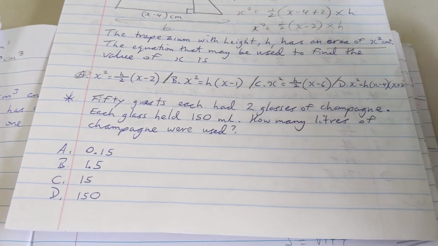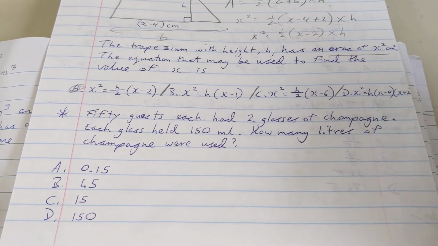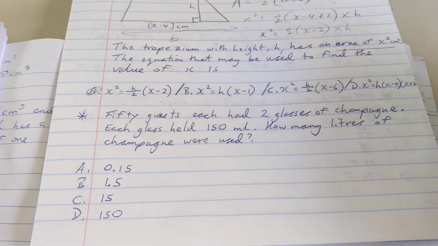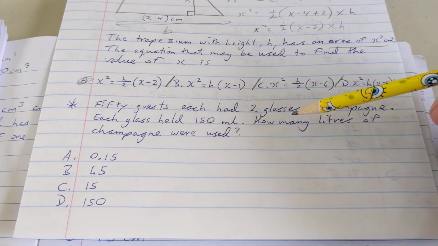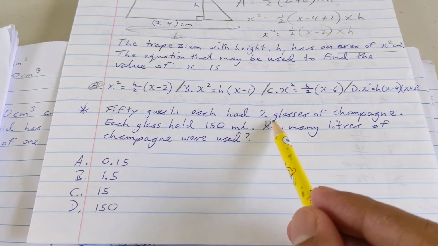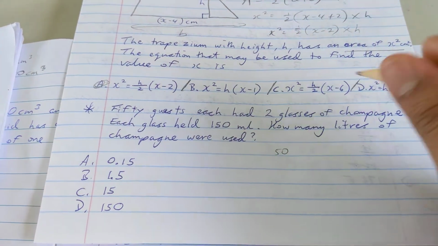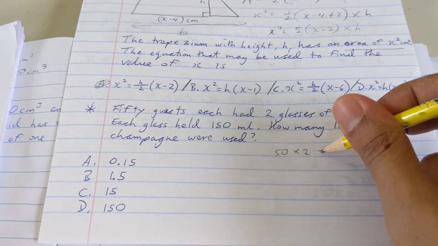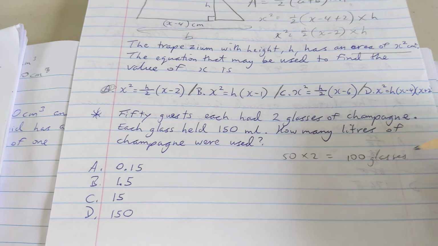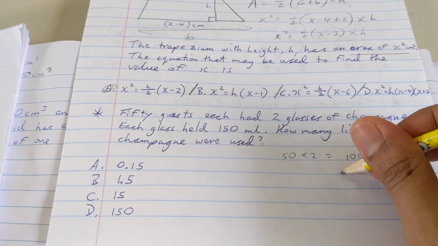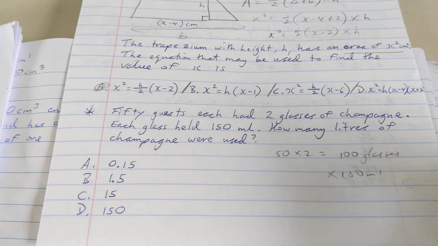Last one again, I just want to show you one with capacity, milliliters and liters. In this one, 50 guests, as the host of our party, 50 guests had 2 shots of tequila. No, sorry, 2 glasses of champagne. It's a fancy party, right? So 50 guests, and each of them had 2 glasses. So in total, everybody had 100 glasses is what I cater for. And each glass could hold 150 ml. So how many liters do I use?